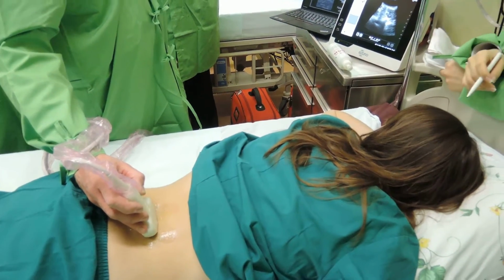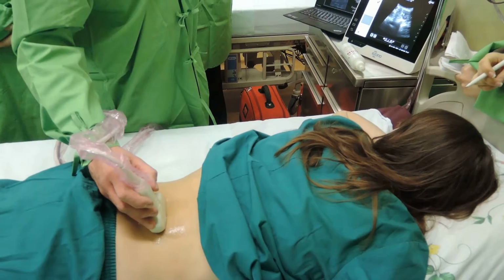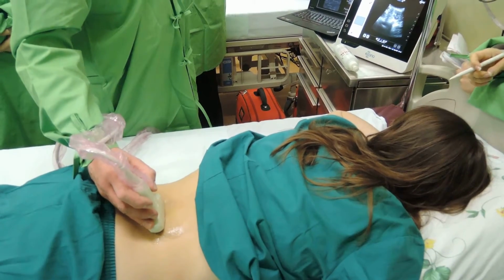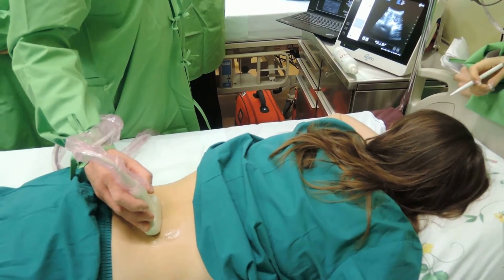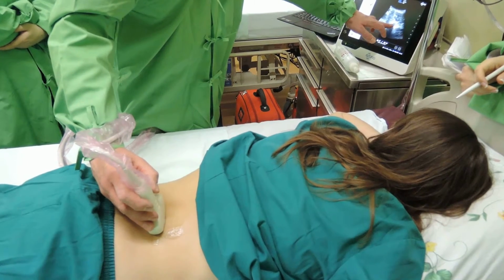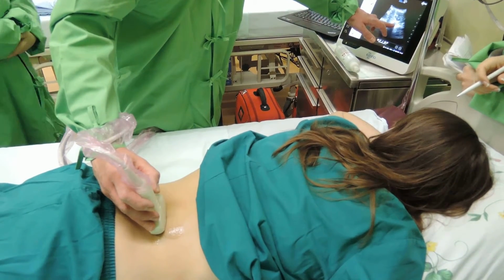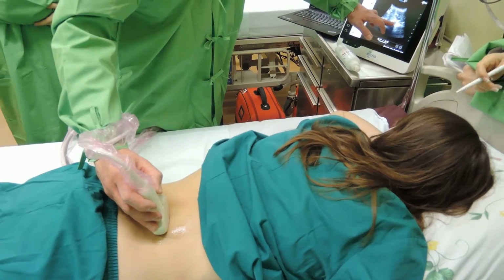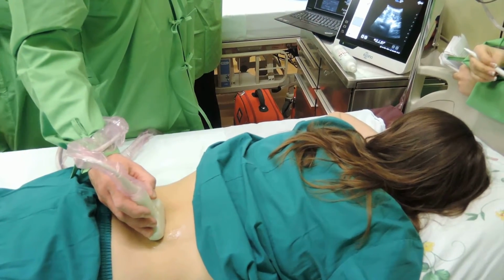If you want to block the medial ramus, the medial branch moves over the transverse process, over the lamina, close to the transverse process.